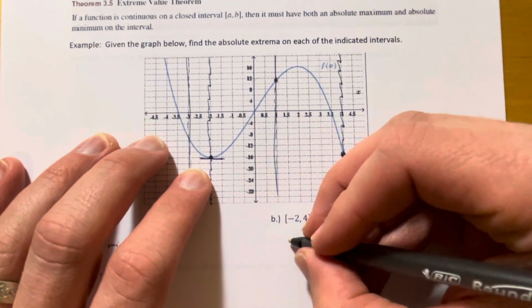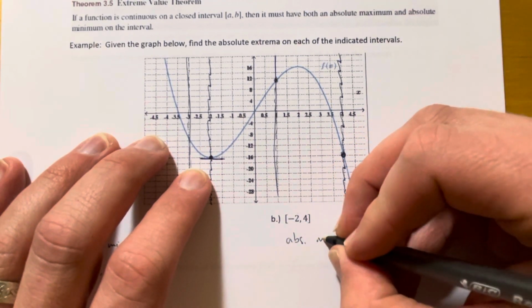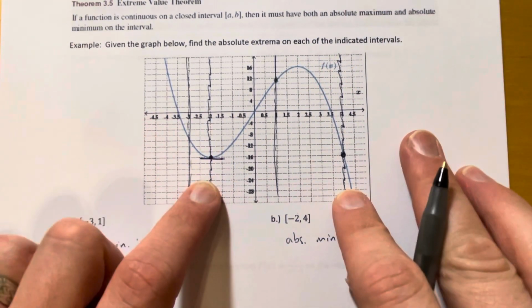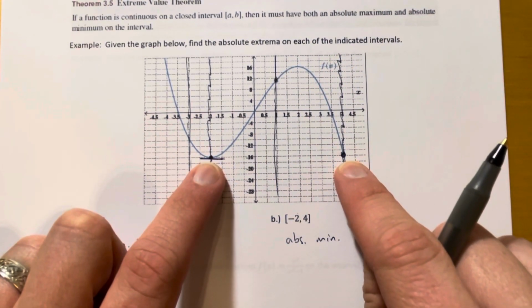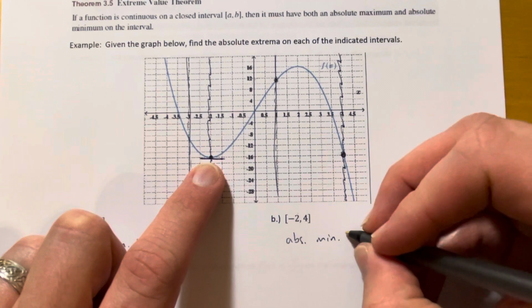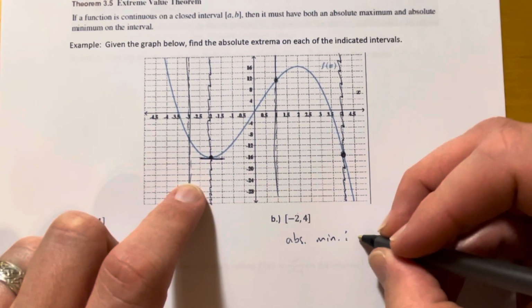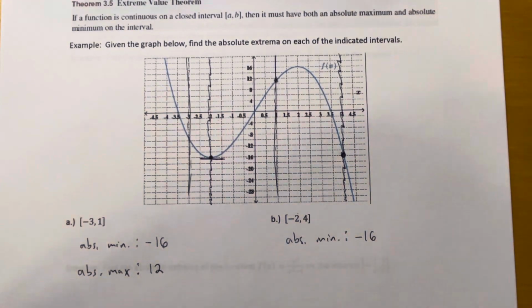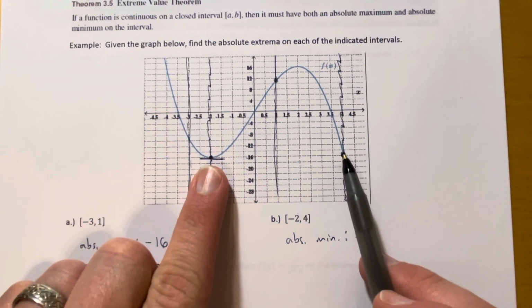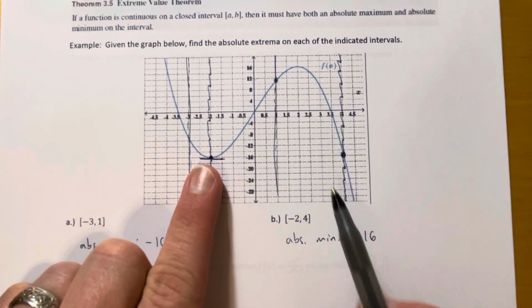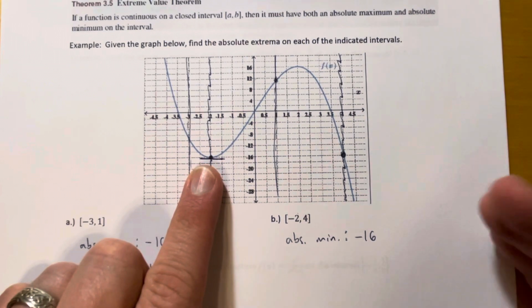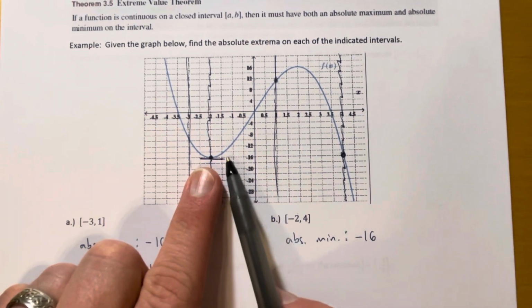So that would have to be my absolute minimum, because none of the points within this interval from -2 to 4 have a smaller y value. My absolute minimum is -16. And it's actually fine. We've already seen this on the previous page, but it's fine that the absolute minimum is occurring in two different locations. We can have multiple x values that give us that same absolute minimum or maximum in another case.